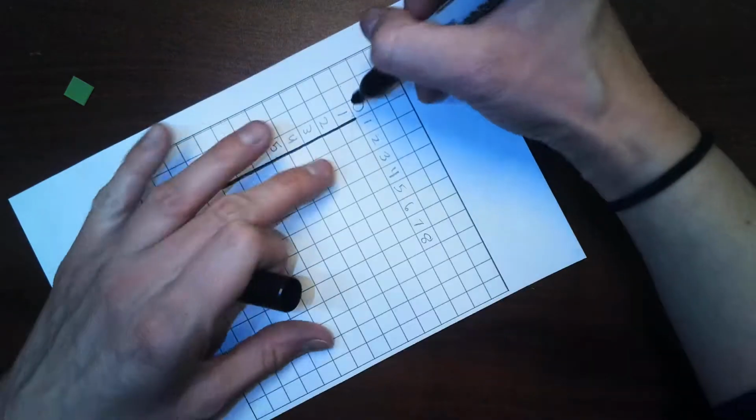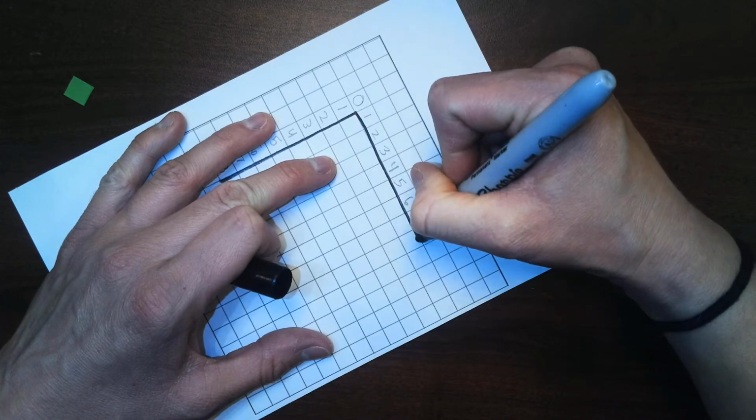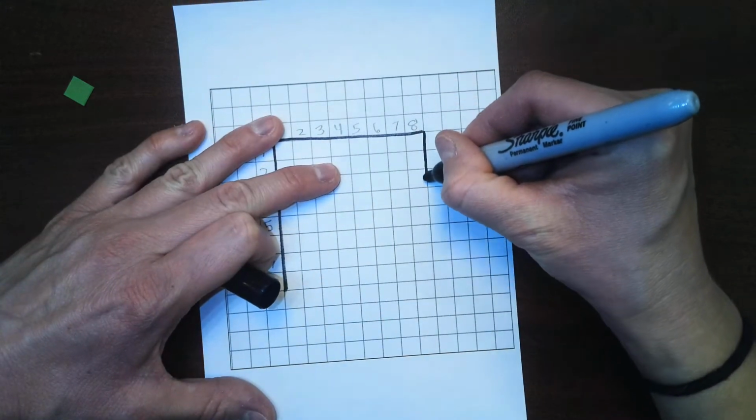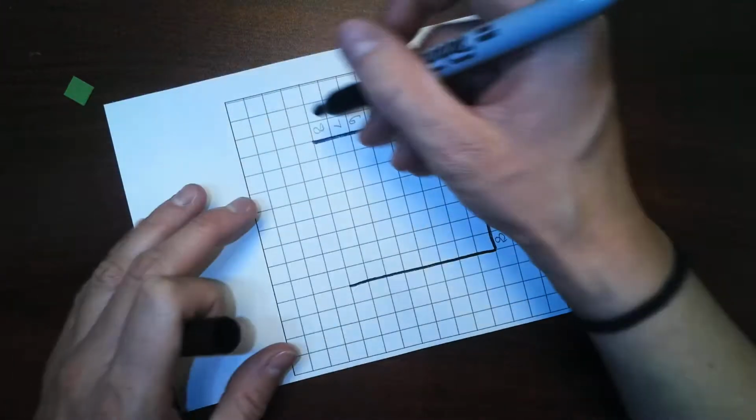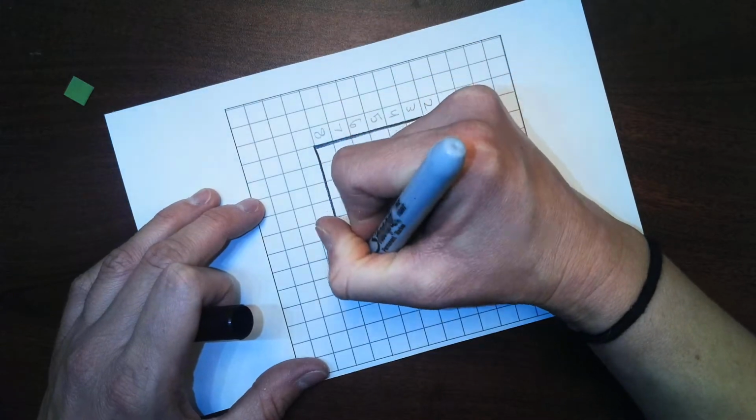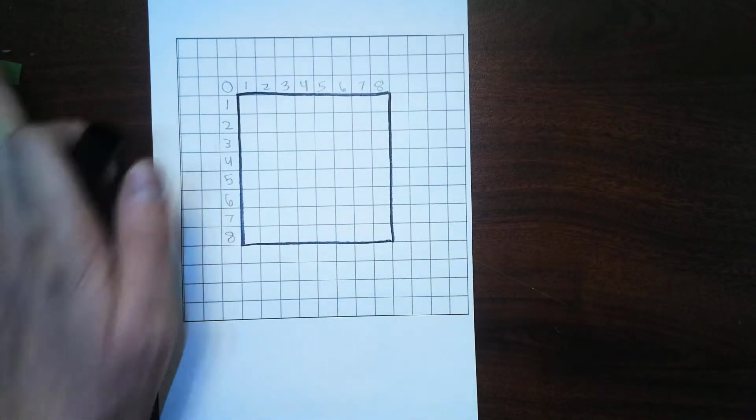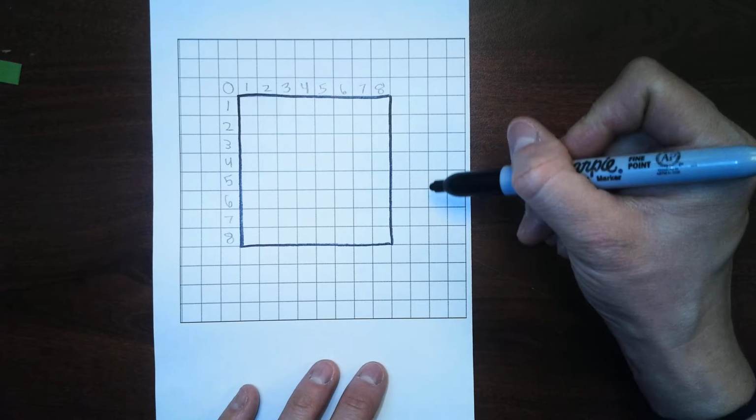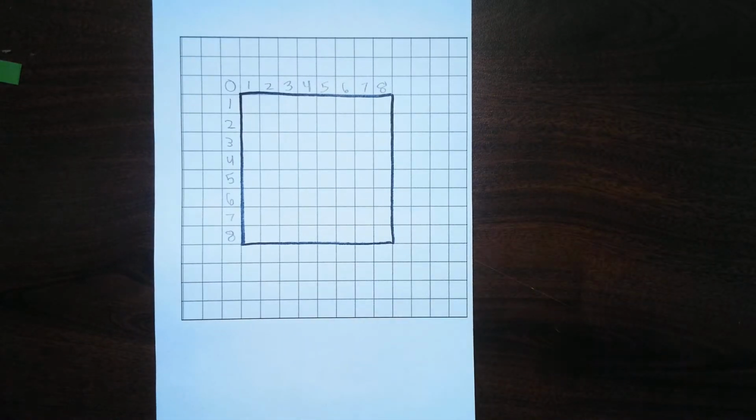I know that 8 times 8, or 8 multiplied by 8, is 64. So I know that I have 64 tiles to work with. I'm going to mark it off so that I can see the tiles that I'm working with instead of accidentally ending up over here. Then I'm going to decide what my design is going to look like.